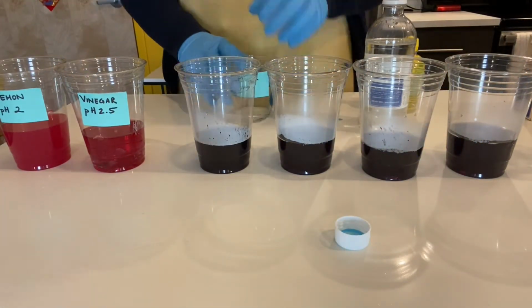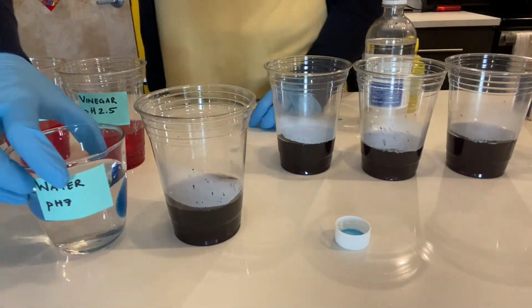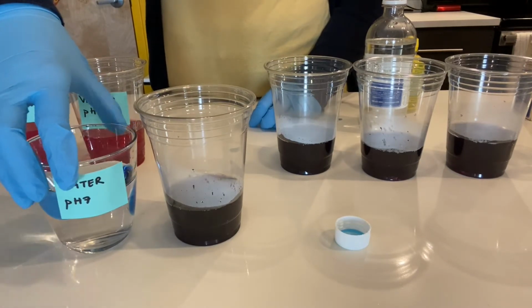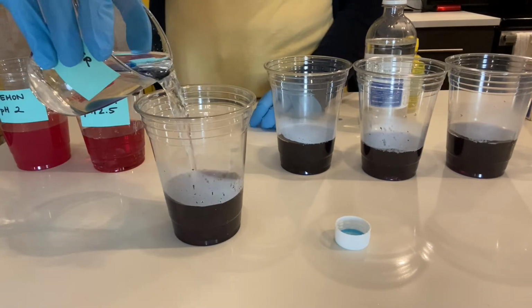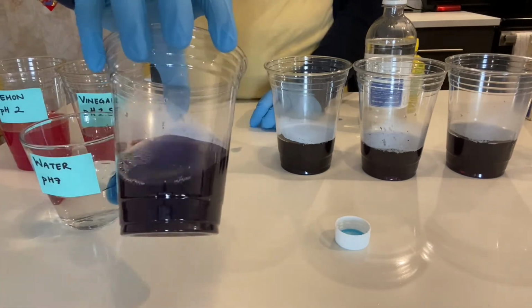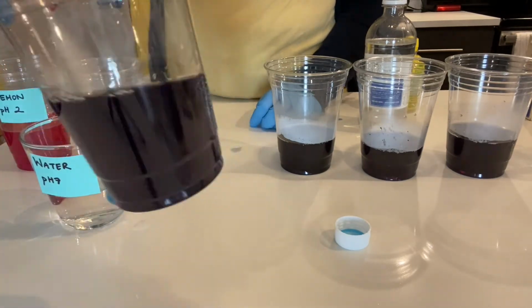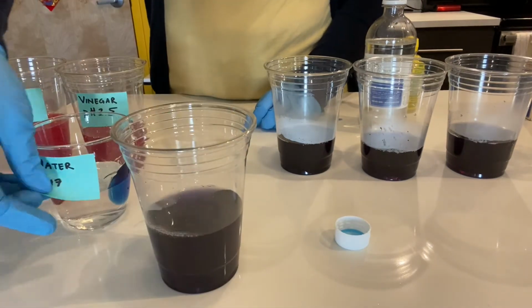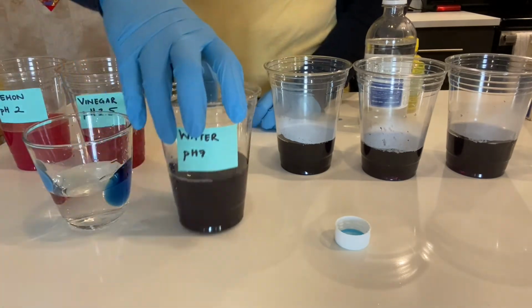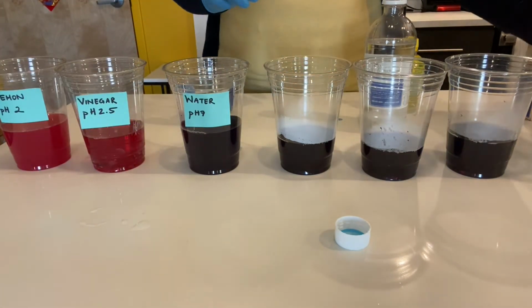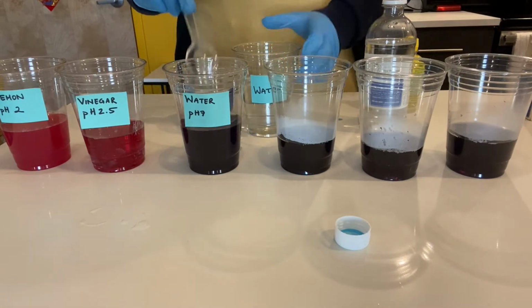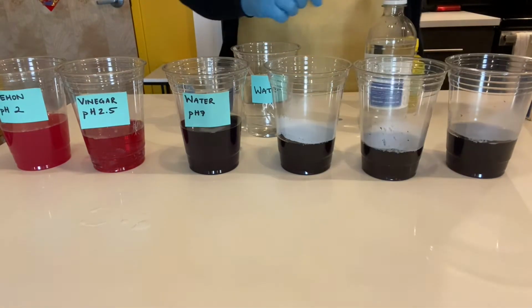Next is some water. Water has a pH of around 7. It is neutral. So let's add it to our cabbage water, and the water becomes blue, or it remains a very deep blue, maybe slightly purple. It does depend a little bit on where you live. The pH of water can change, but it should still be around 7.